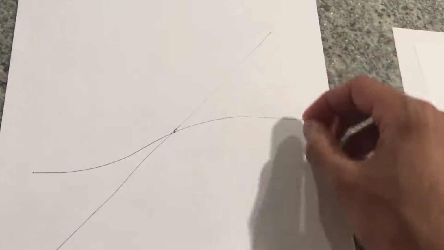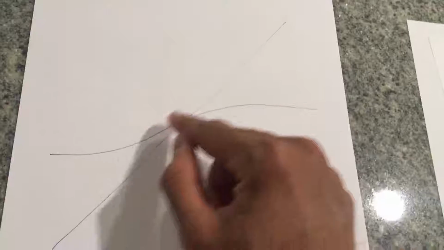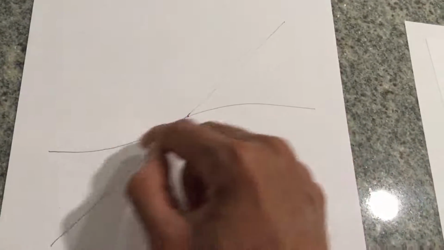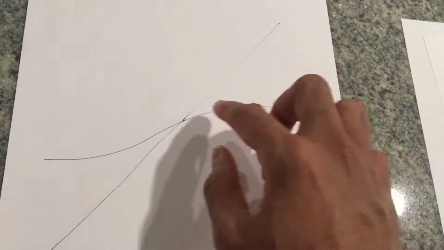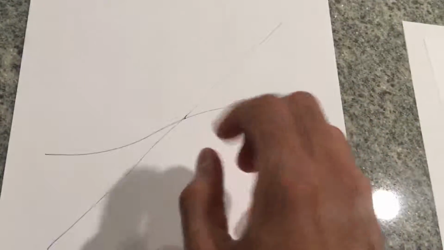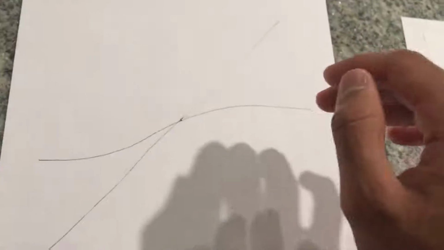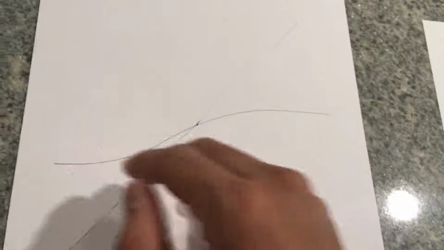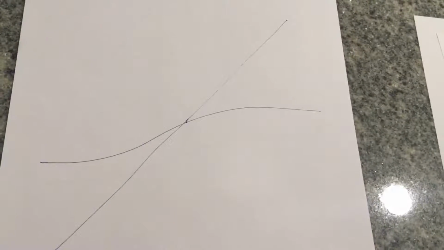So this point is pulled downwards and this point is pulled upwards. And if we have something like this, then you can imagine that this top part would represent the ones of our data, and this bottom part could represent the zeros of our data.